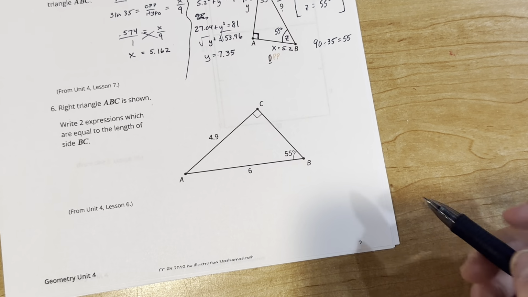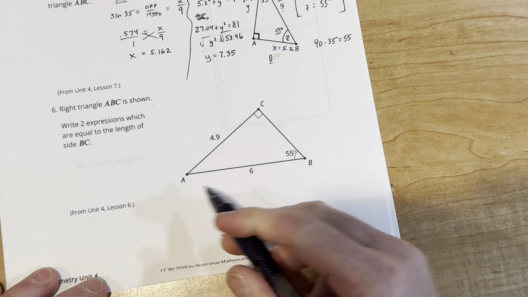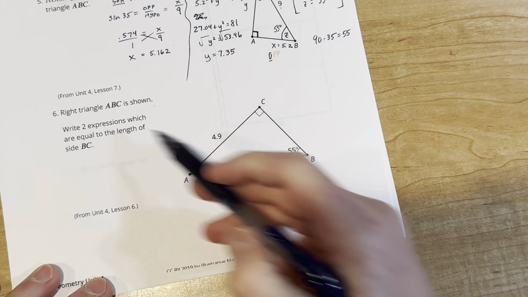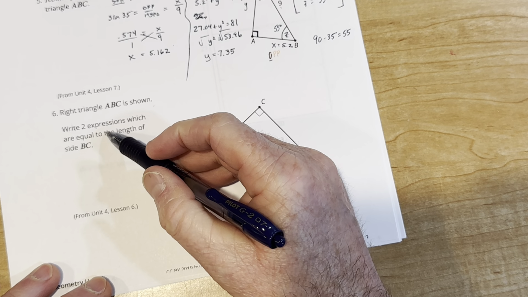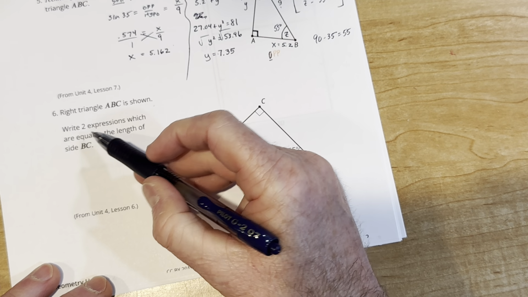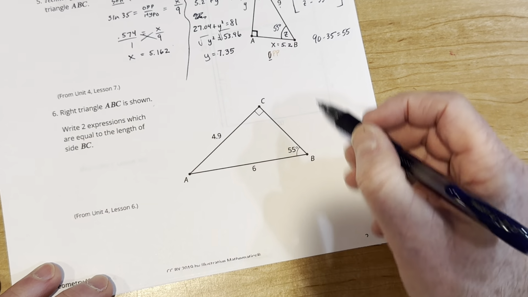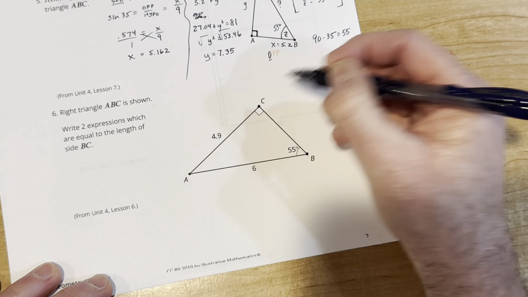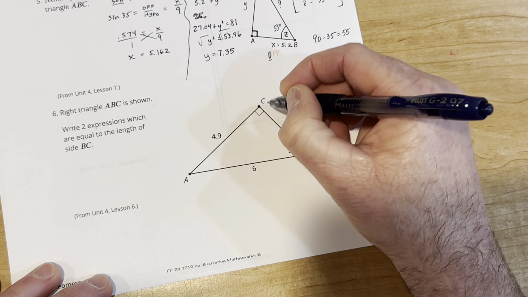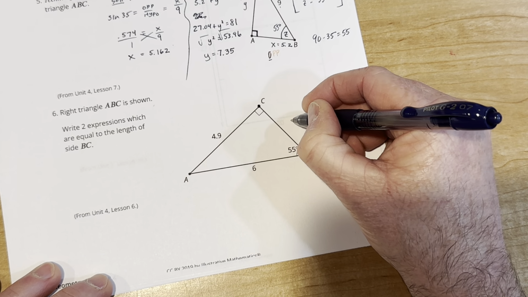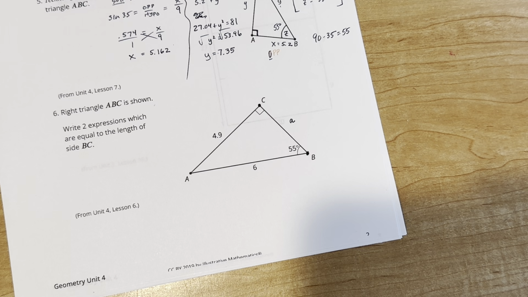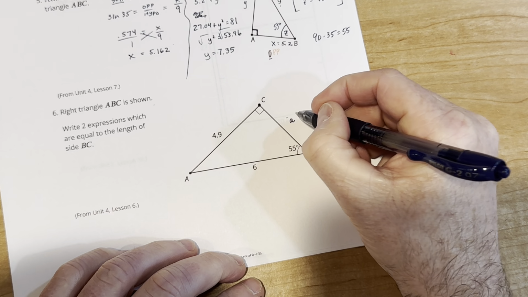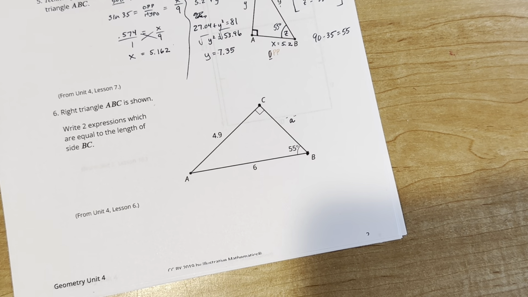Okay, number 6, right triangle ABC is shown. Write 2 expressions, so 2 equations, which are equal to the length of side BC. I'm just gonna call this little a. So BC equals a.